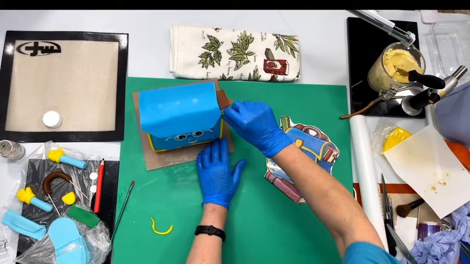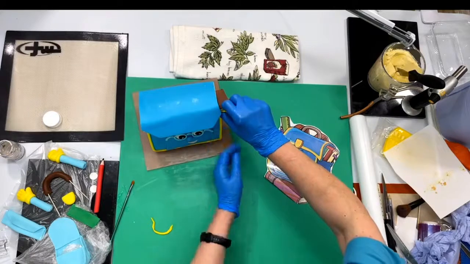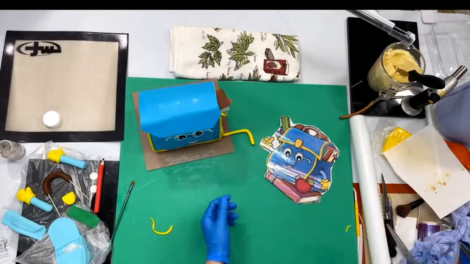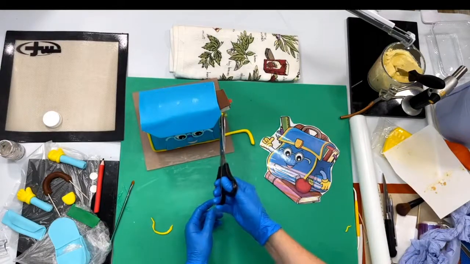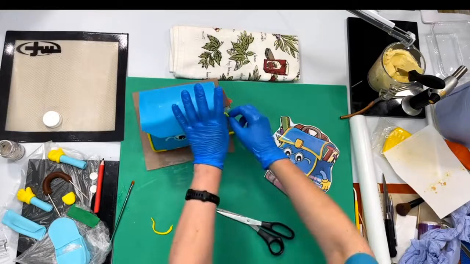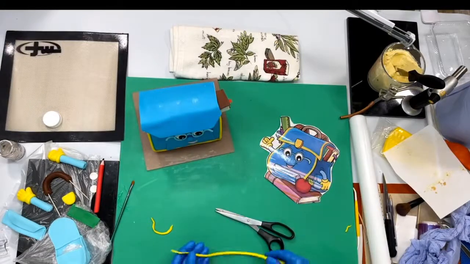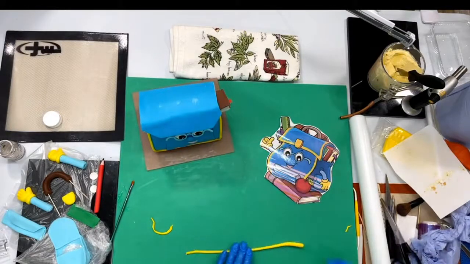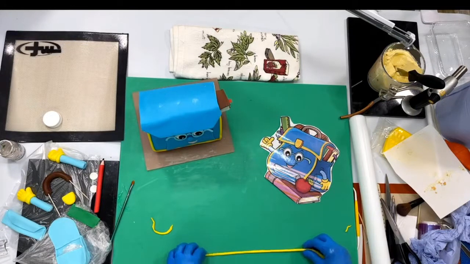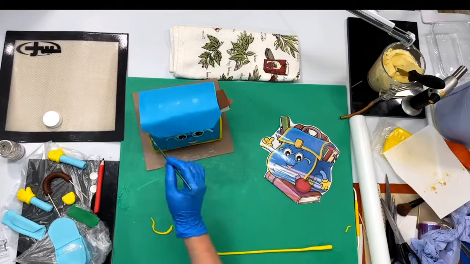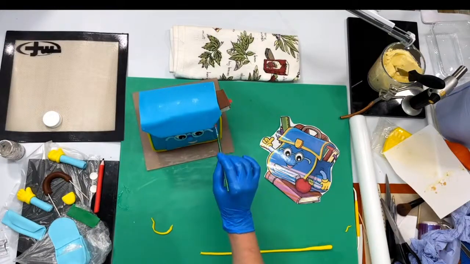You can also cut strips of paper if you want, like rice paper, and attach, just going to put some in here.